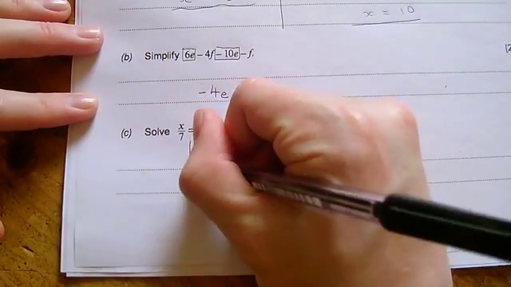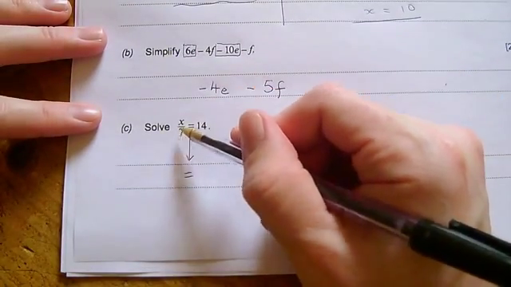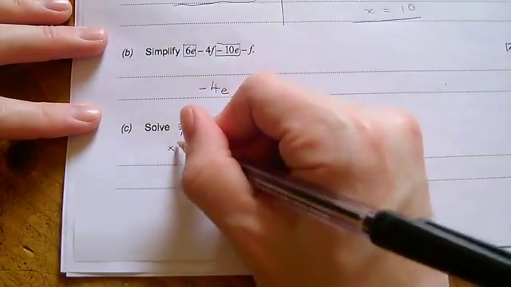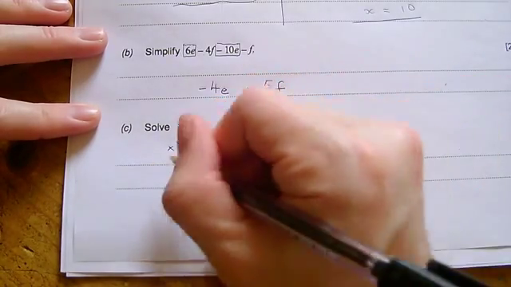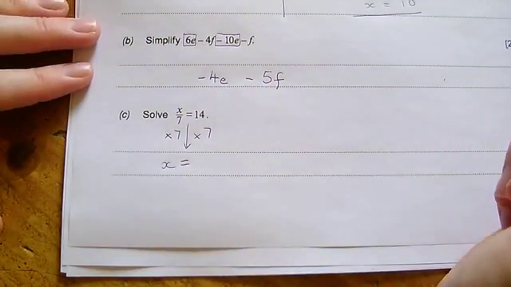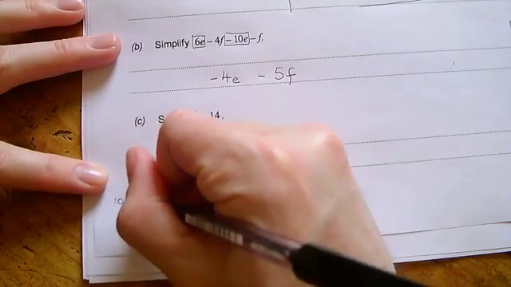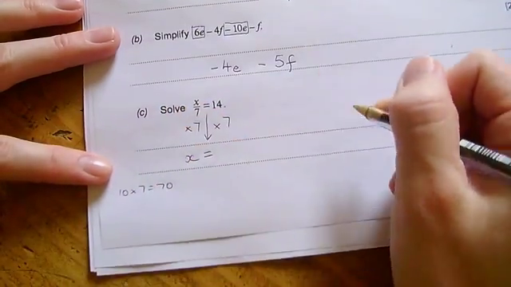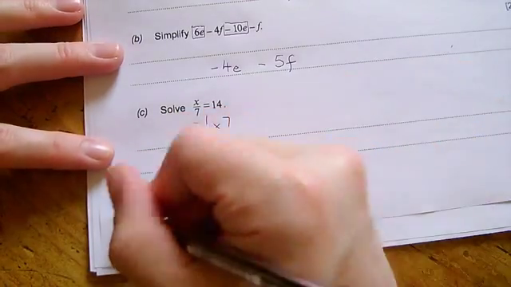I'm going to do the arrow method again here, but you could do change side, change sign, it's up to you. This is a divide by 7, so to get rid of the divide by 7, I need to times by 7. Whatever I do to one side, I do to the other side. So I'm going to get x here, but obviously I don't know what 14 times 7 is off the top of my head. So I'm going to write down here 10 times 7 is equal to 70. I would expect everyone to know that. I'd expect everyone to know this one as well, actually. 11 times 7 is 77.